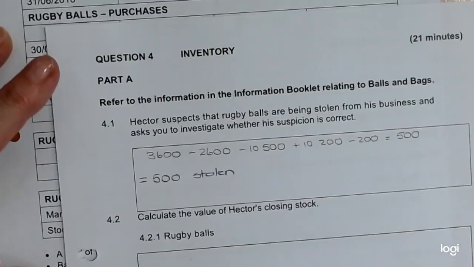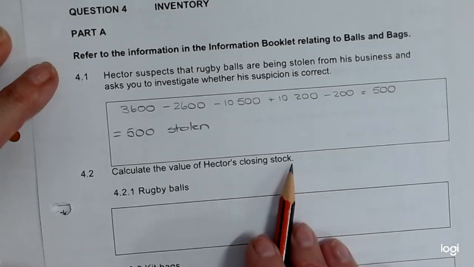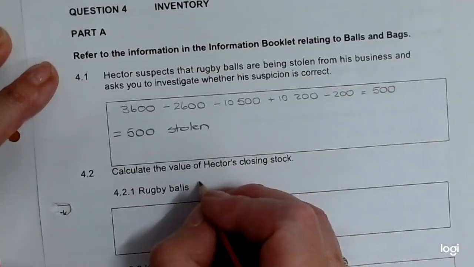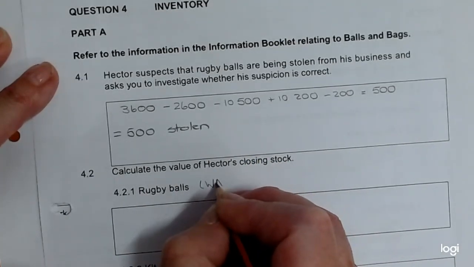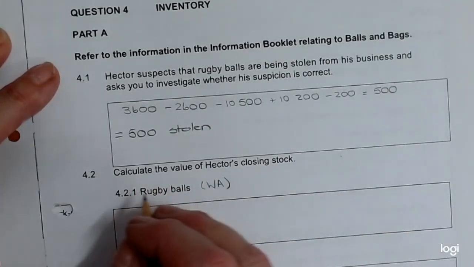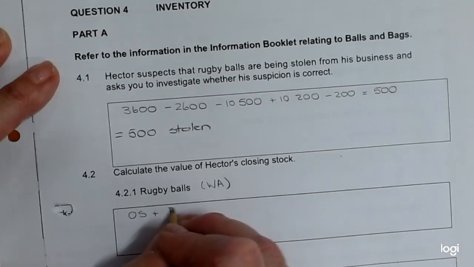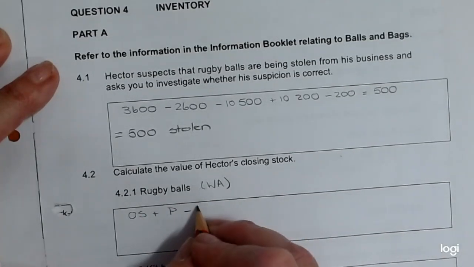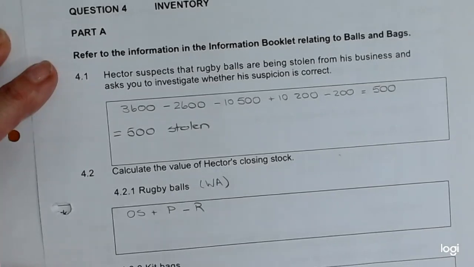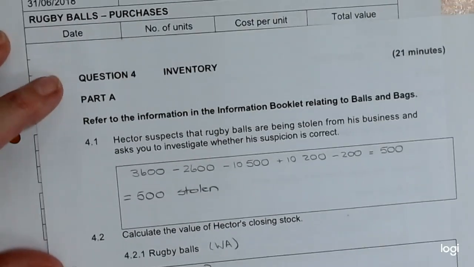Now the next question is to calculate the value of Hector's closing stock for rugby balls. Now remember, they want you to use weighted average. For the weighted average, you have to calculate the opening stock plus all the purchases minus the returns, the total values and the units. So let's have a look now if we can find that.